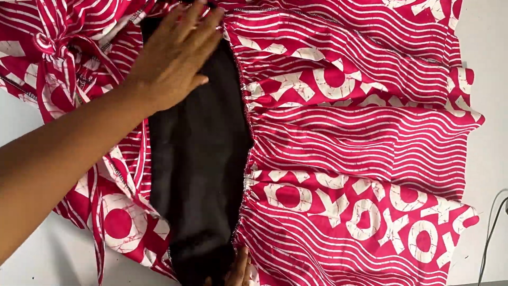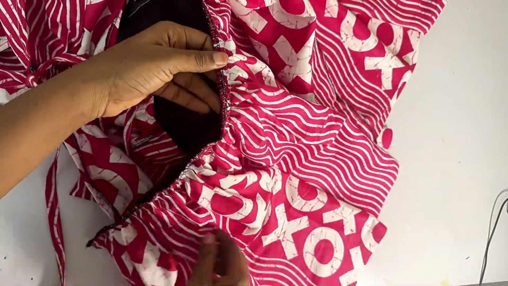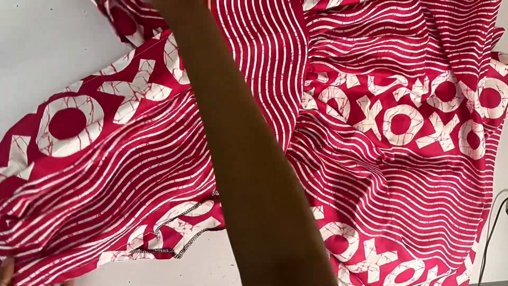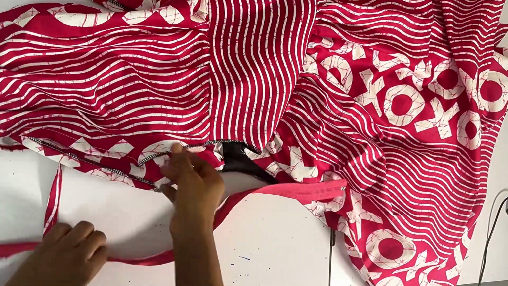I have attached my gathers to the upper part of the dress, and I also took it to my overlocking machine to finish the edge. Now the next thing I'm going to do is attach my zipper on one side. I'll be stitching the zipper with 1 inch seam allowance.